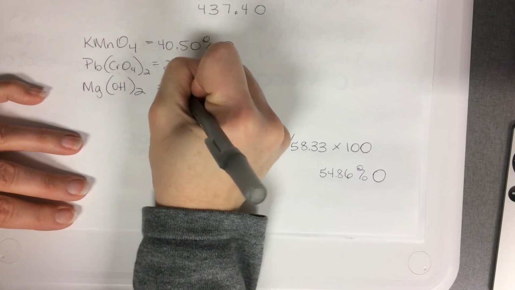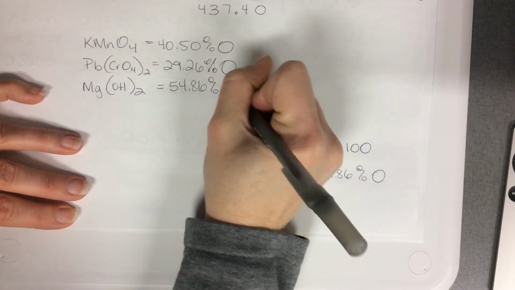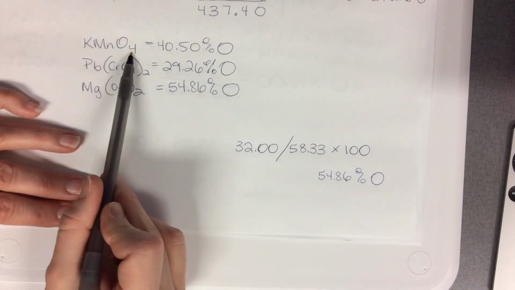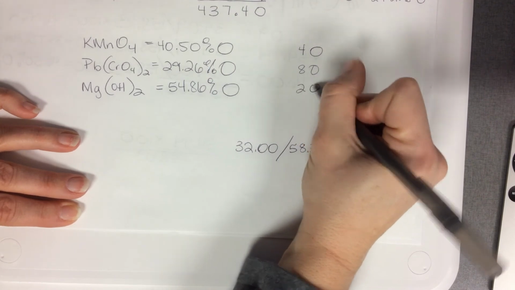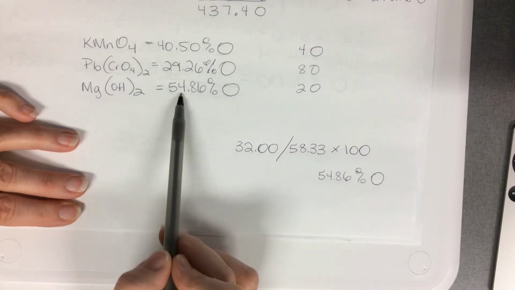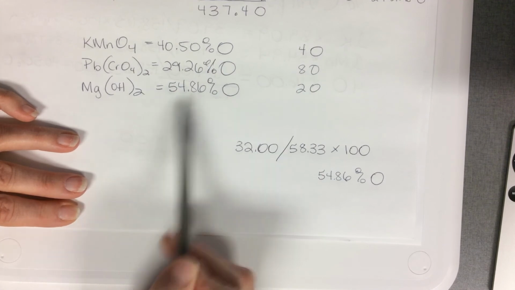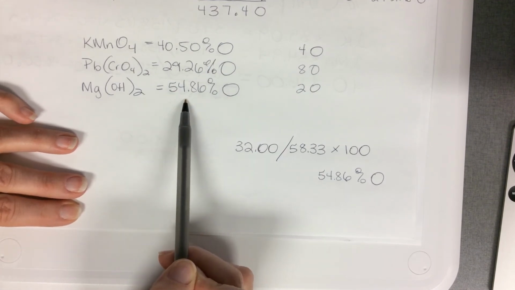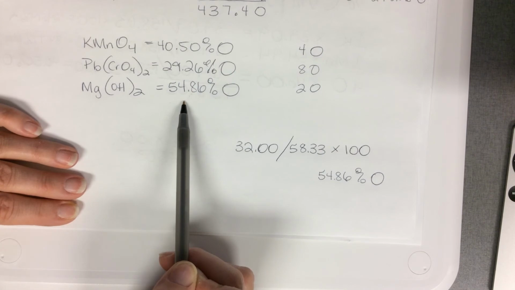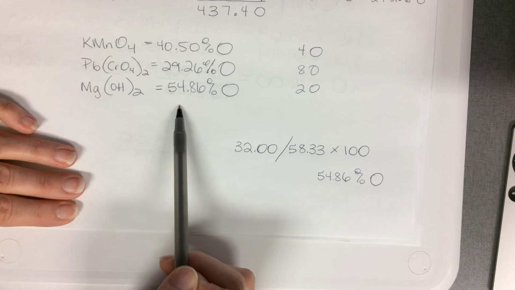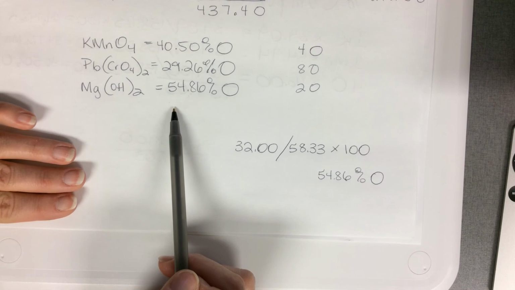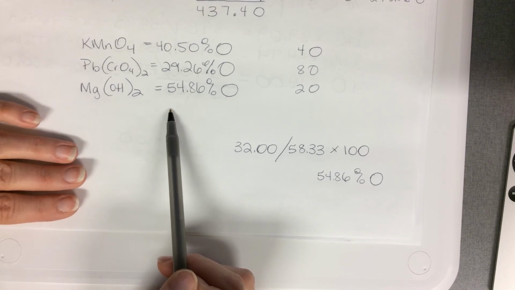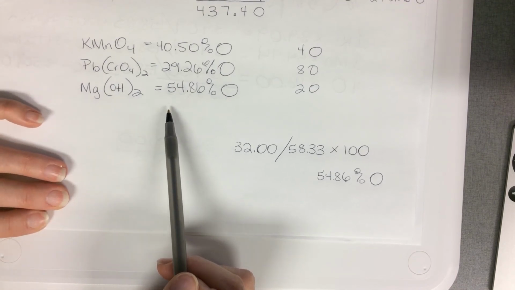What does it mean? Compare it to the other ones. Well, look at this. Do you see in the first one you have 4 oxygens? The second one you had 8 oxygens, and the last one you only had 2. But of the total mass, the one that had the least number of oxygens actually had the greatest oxygen percent by mass. Do you want us to write that out, or just say who's the most, who's the least? So the least amount of oxygen had the most amount of mass.